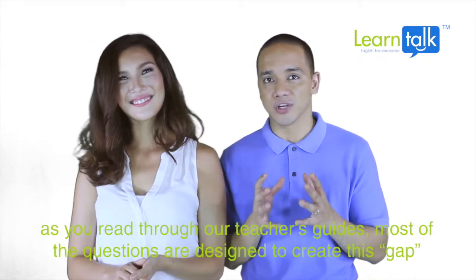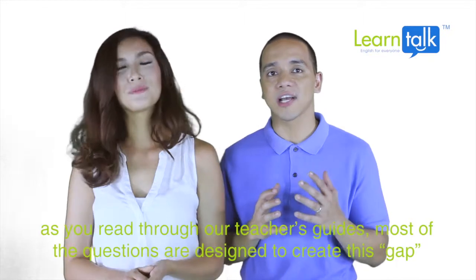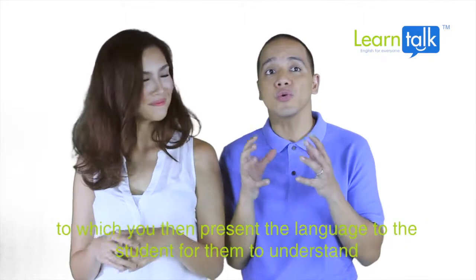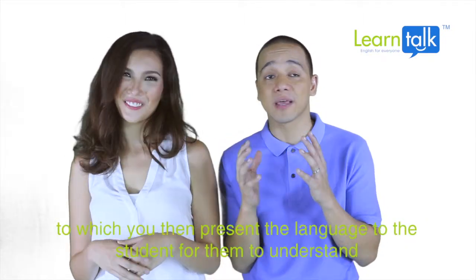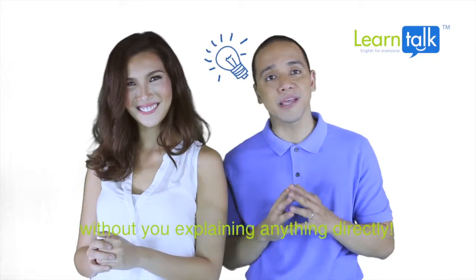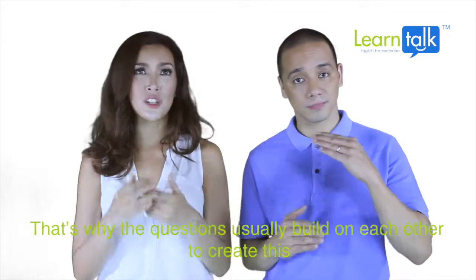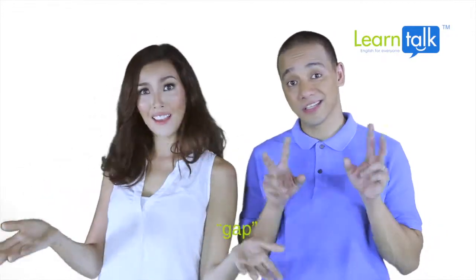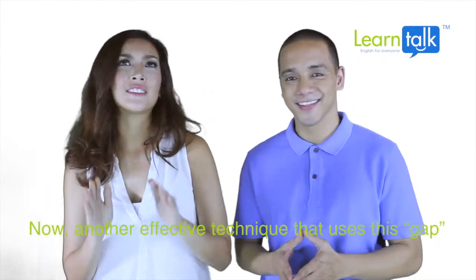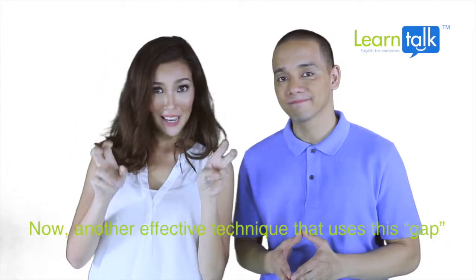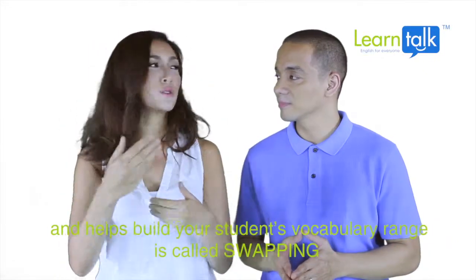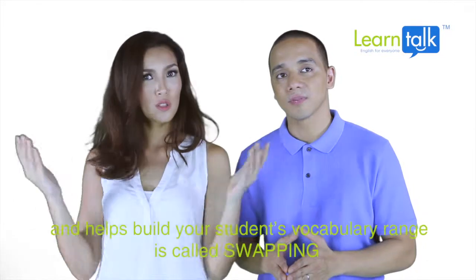As you read through our teacher's guides, most of the questions are designed to create this gap, to which you then present the language to the student for them to understand without you explaining anything directly. That's why the questions usually build on each other to create this gap. Now, another effective technique that uses this gap and helps build the student's vocabulary range is called swapping.